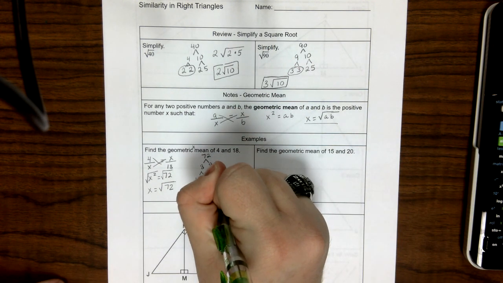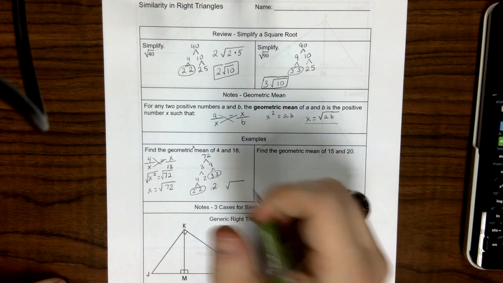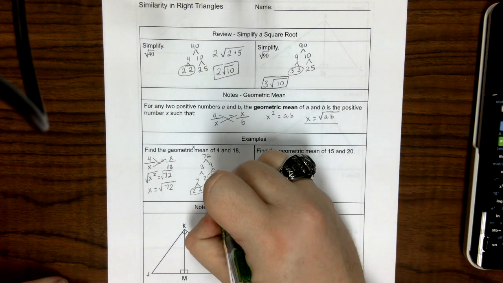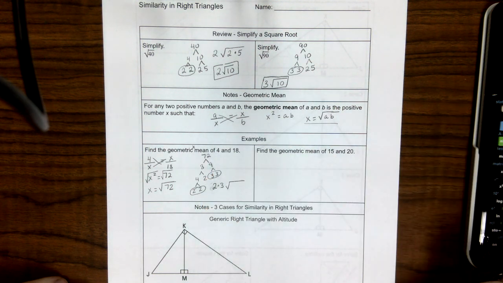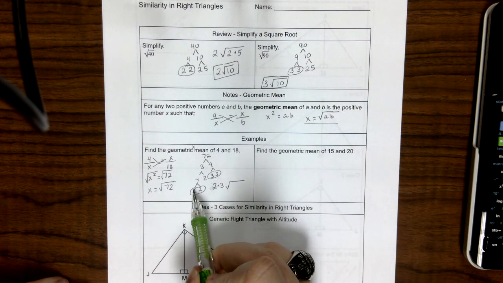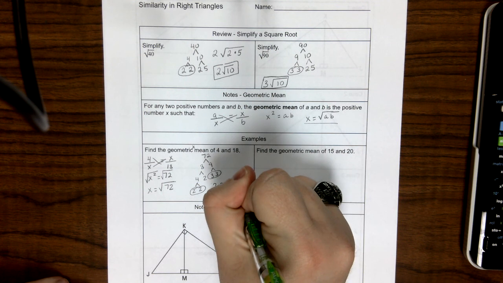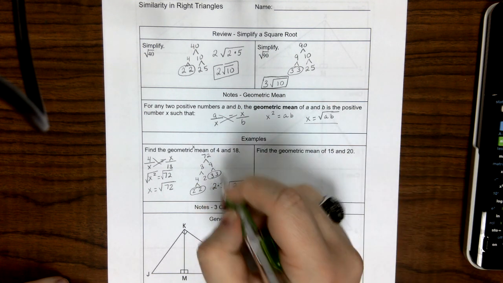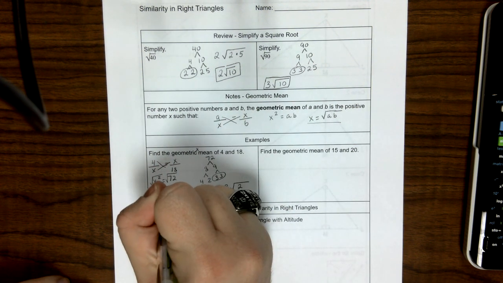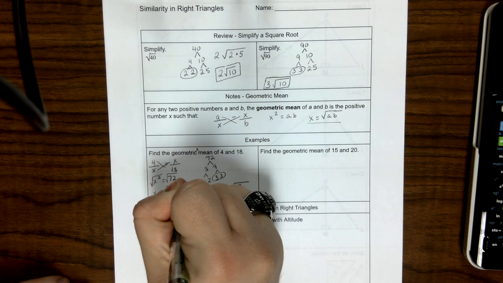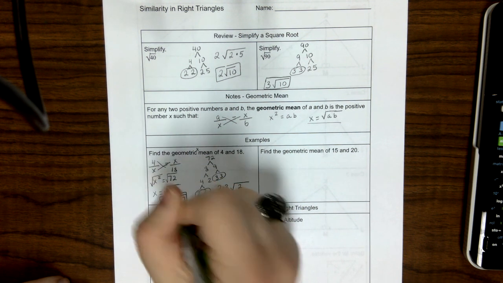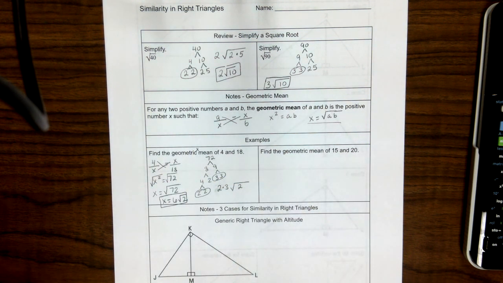So we're going to put one of the 2s out and the other pair of 3s, so we have 1 3. And those are multiplied together. And did we have any leftovers? We have a leftover 2, so that stays inside. And now we'll multiply 2 times 3. So we can say that x is 6 square root of 2. That is the geometric mean between those two numbers.